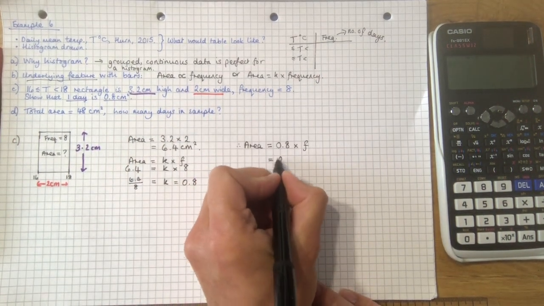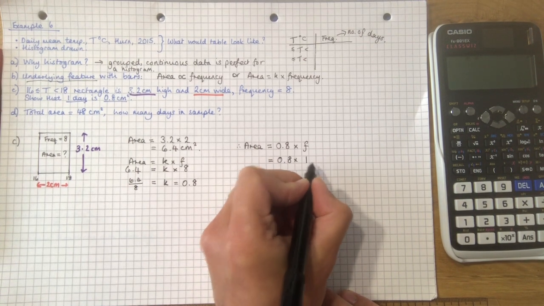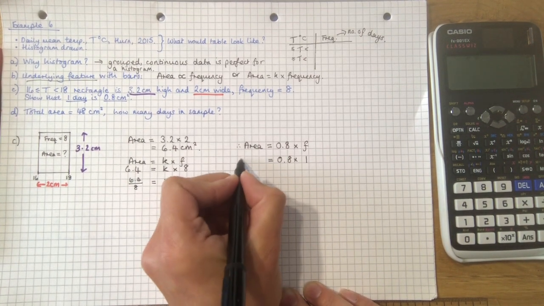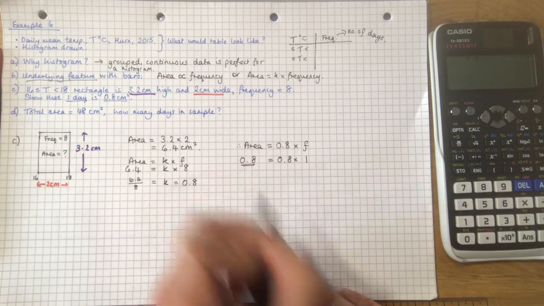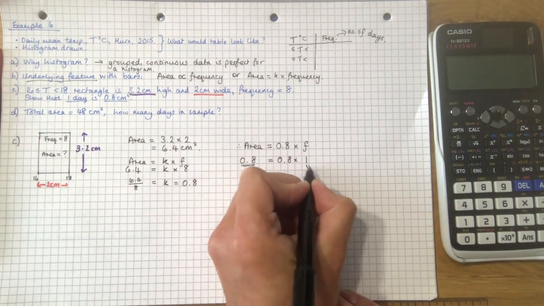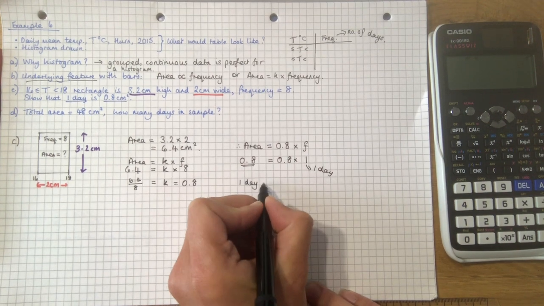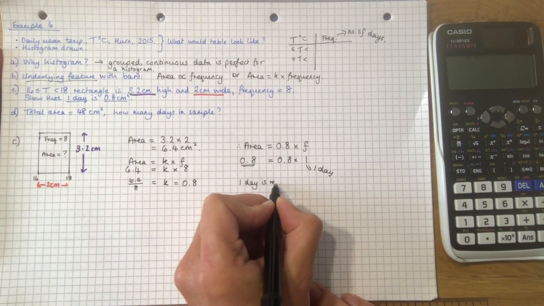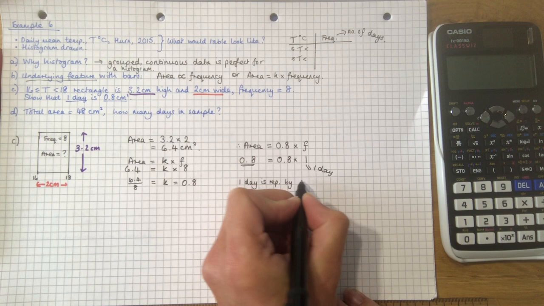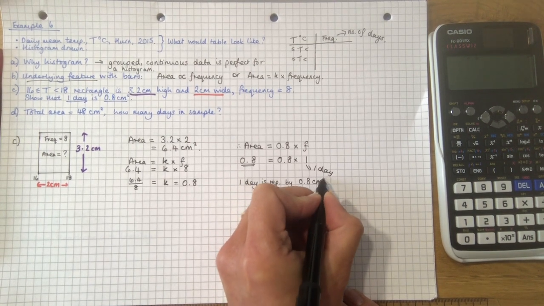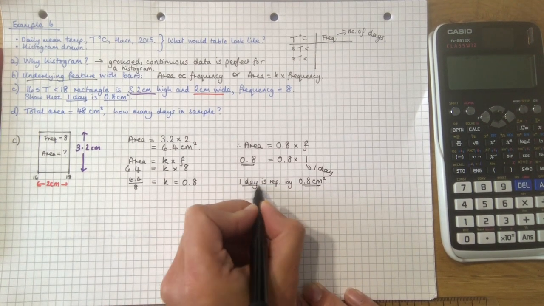So one day has an area of 0.8. One day is represented by 0.8 centimetres squared. That's what we were asked to show.